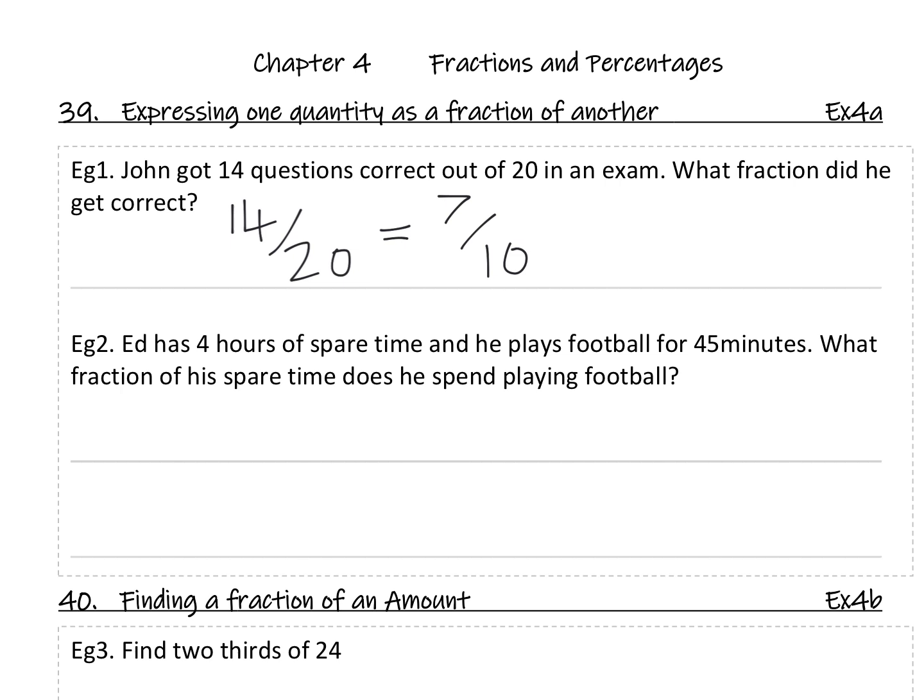Example 2. Ed has 4 hours of spare time and he plays football for 45 minutes. What fraction of his spare time does he spend playing football? Here, if you just went with 45 over 4, that would be incorrect because the units are inconsistent. We need to make sure that our units are all the same. So we either make everything into minutes or everything into hours.